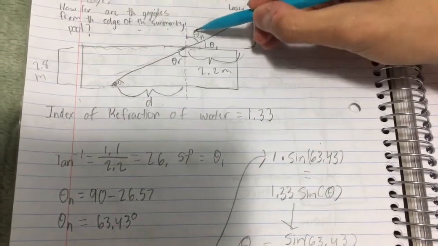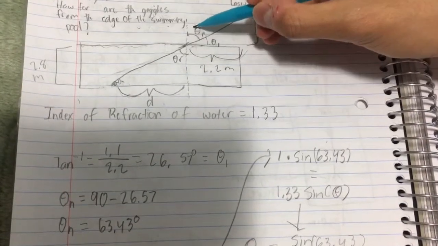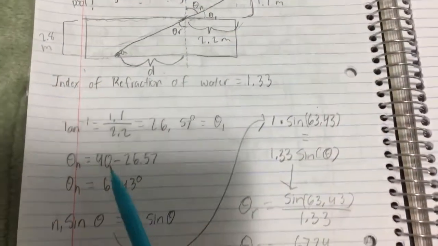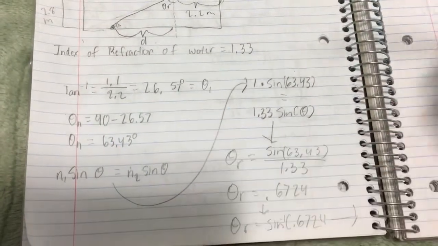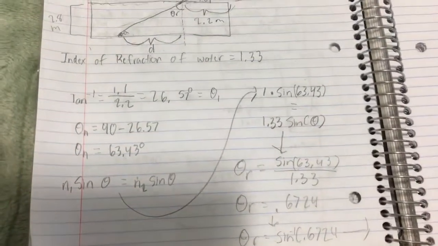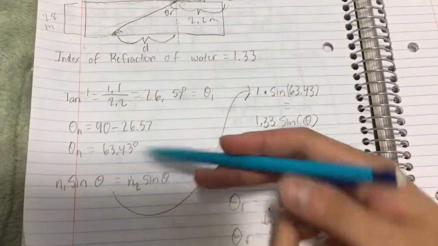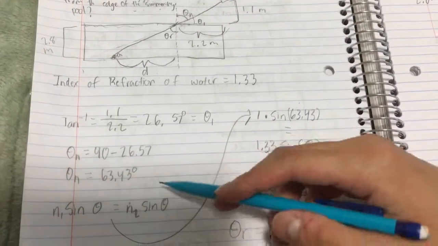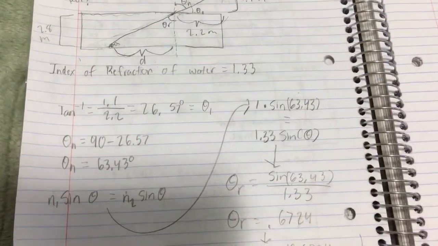However, we only care about the angle from the normal because the law of refraction says so. So we subtract 26.57 from 90, and we get that the angle from the normal here would be 63.43 degrees.